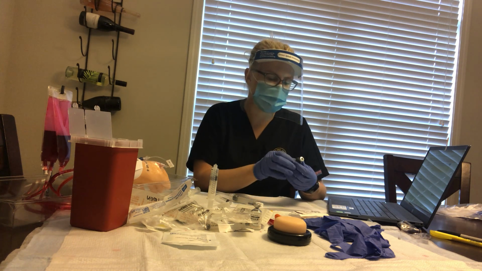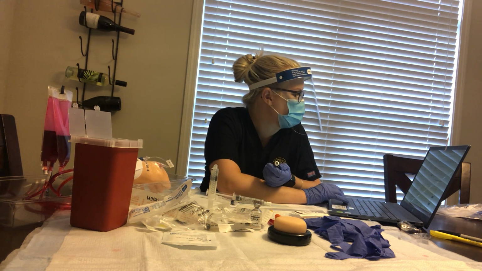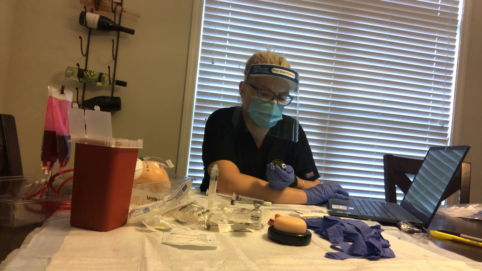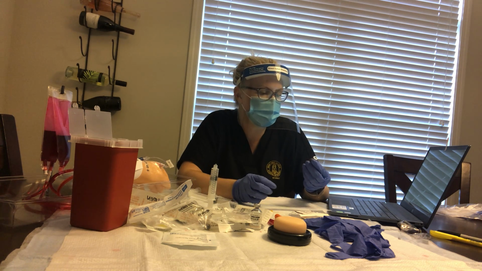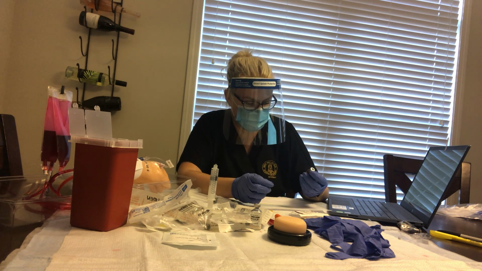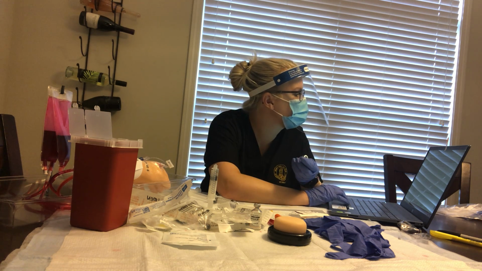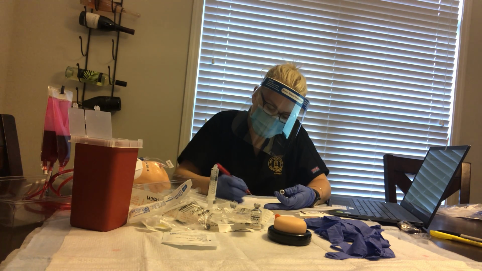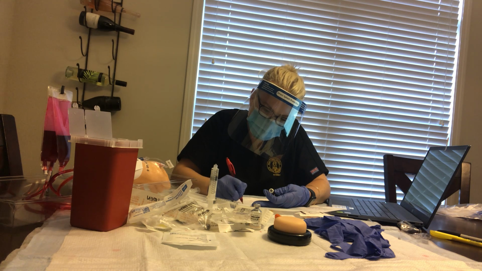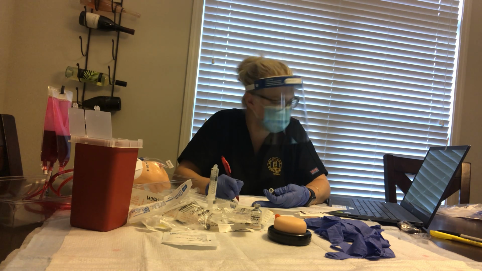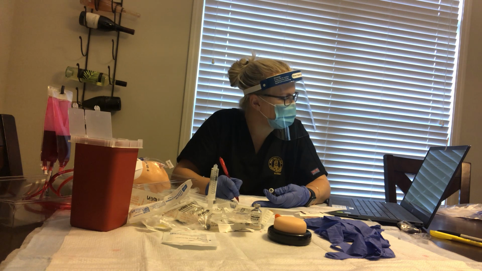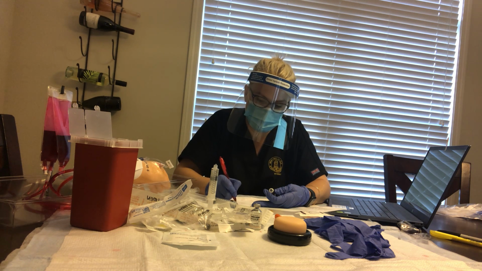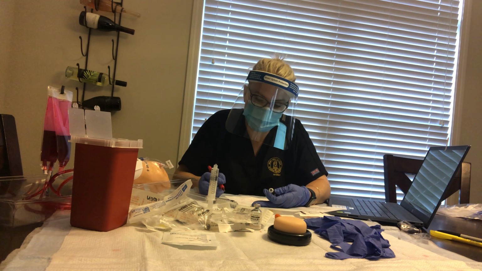So then I'll take my metoprolol and make sure I have the right drug. It says here that this is going to be 5 milligrams per 5 mLs, and he needs 3 milligrams. So you have 5 milligrams per 5 mLs, and you're going to give 3 milligrams.